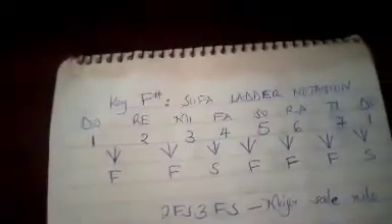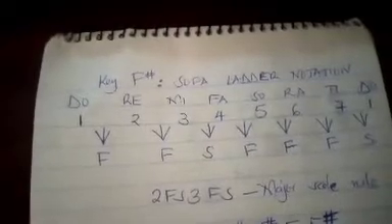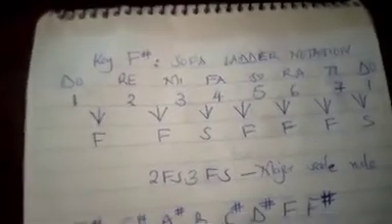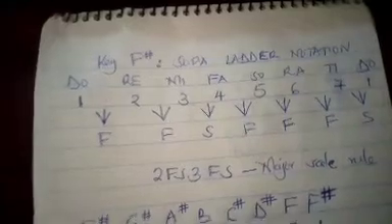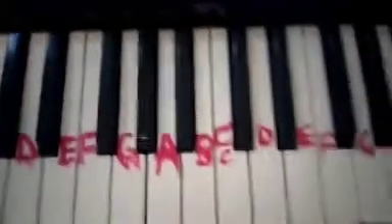And remember, we discussed the major scale rule, or the sofa ladder rule, which is 2 full tones, 3 full tones. That is full tone, full tone, semitone rule. So 2 full tones followed by a semitone, then 3 full tones followed by a semitone. And as we discussed in our last class, this is the sofa ladder of key F sharp.